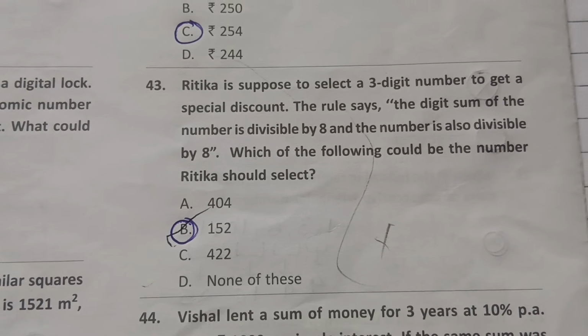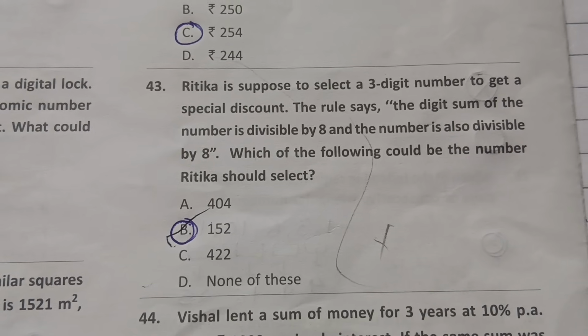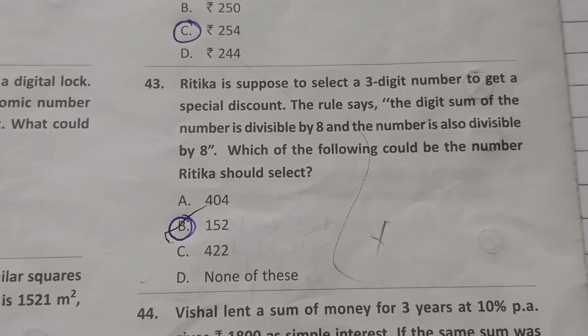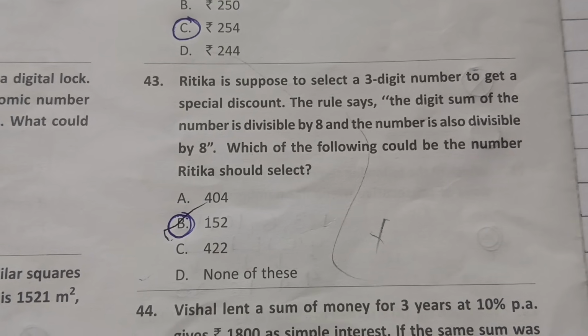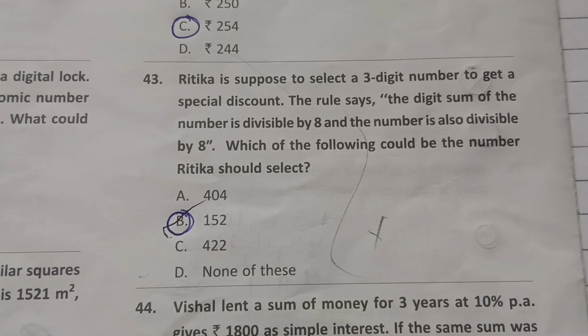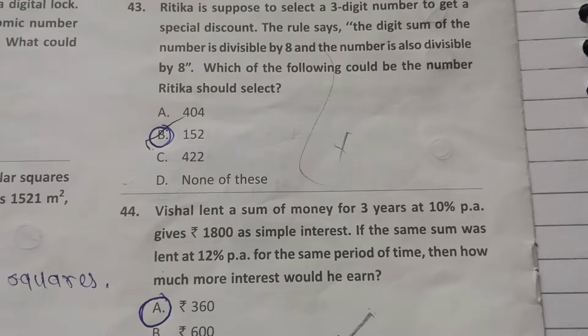Number 43. Ritika is supposed to select a 3-digit number to get a special discount. The rule is the digit sum of the number is divisible by 8 and the number is also divisible by 8. So it's option B, because the sum of digits is 8, which is divisible by 8, and the whole number is also divisible by 8.